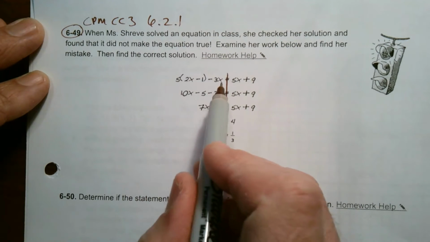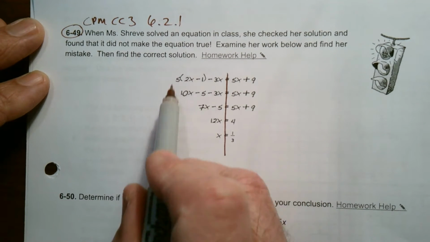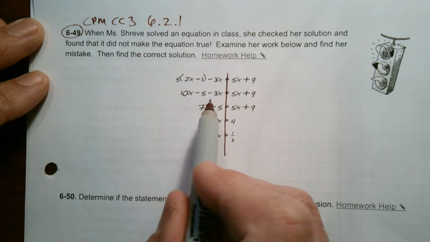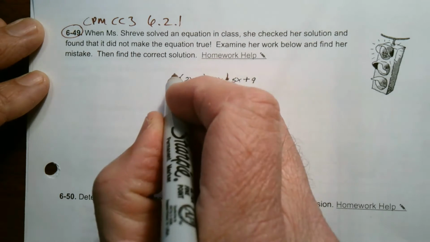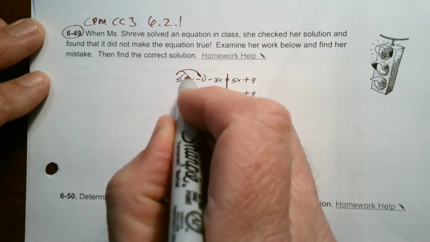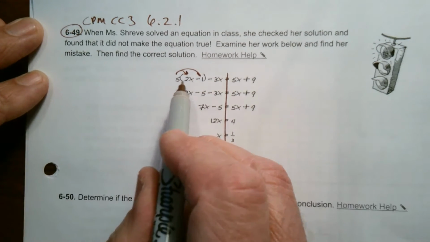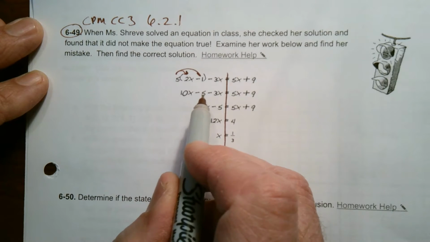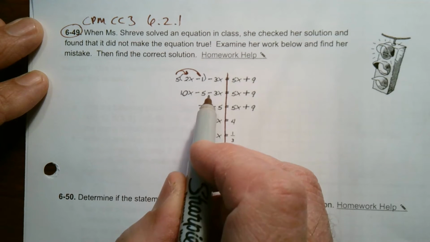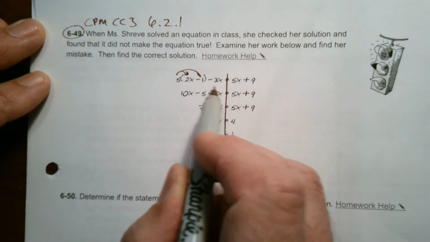If I look over and see what she did, first of all, she is starting to simplify this side. So distributing that 5, basically take that 5 and multiply it through. So 5 times 2x is 10x. 5 times 1 is 5. So it's 10x minus 5. That is correct, minus 3x. So far, so good here.